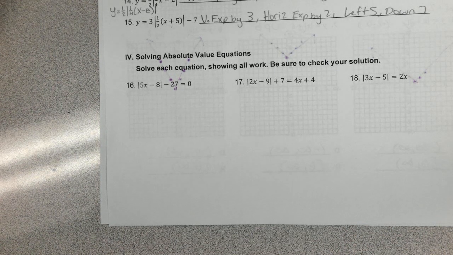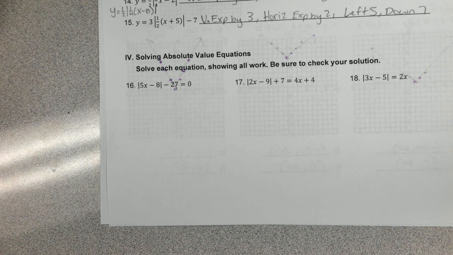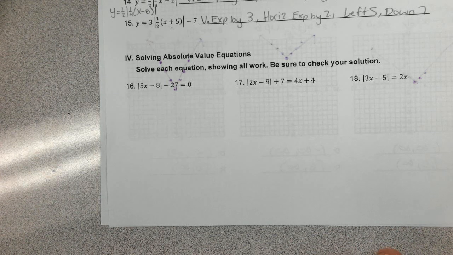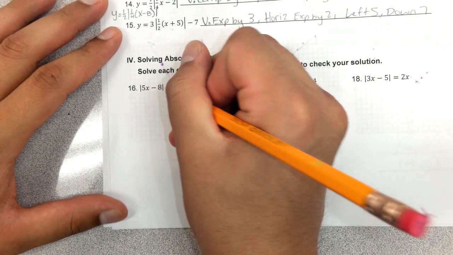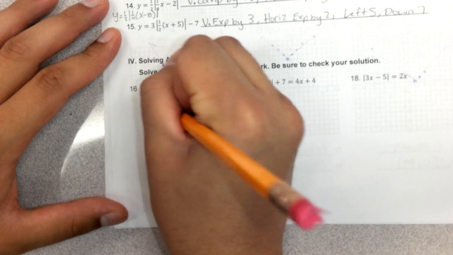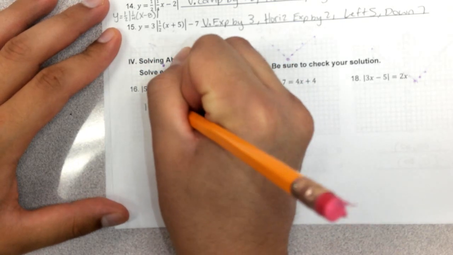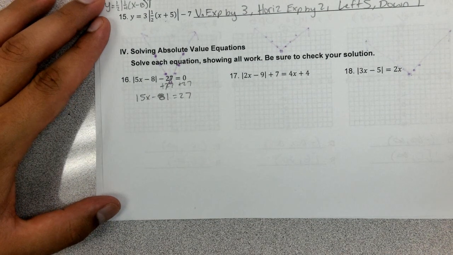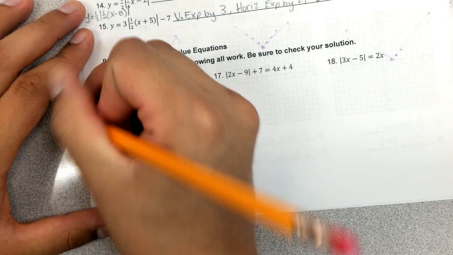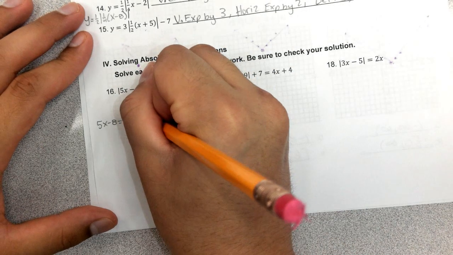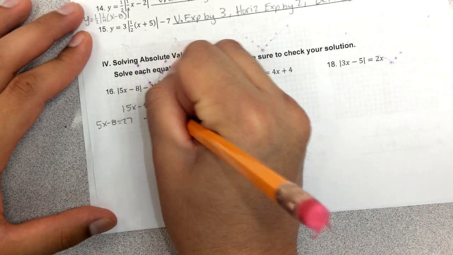Alright, so for number 16, we have the absolute value of 5x minus 8 minus 27 equals 0. Alright, step number 1, get the absolute value by itself on one side. So get the absolute value isolated. So if I want to get the absolute value isolated, I have to add 27 to both sides. Alright, so now we have the absolute value of 5x minus 8 equals 27. Now we can make our two different cases. So case 1 is 5x minus 8 equals 27. The negative case is negative parentheses 5x minus 8 equals 27.